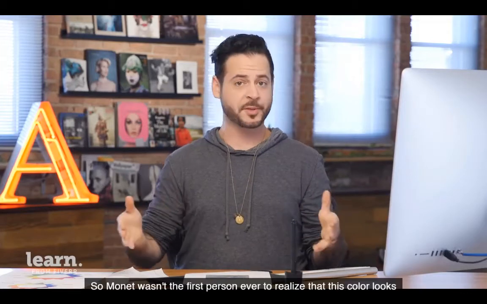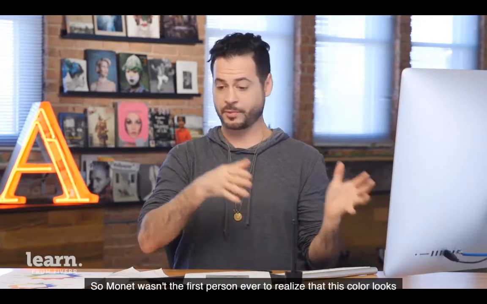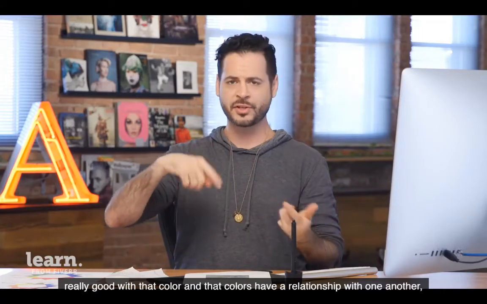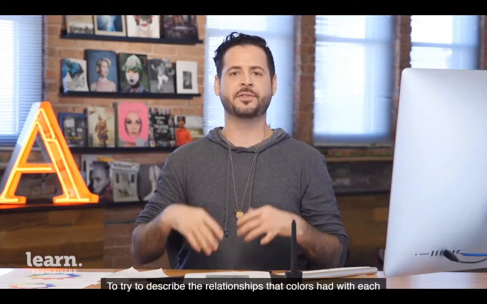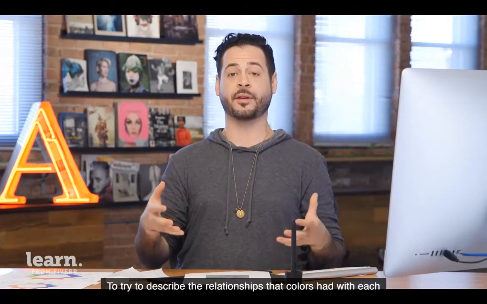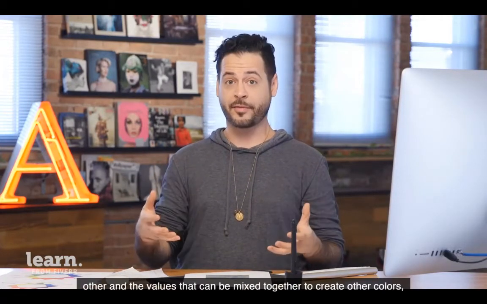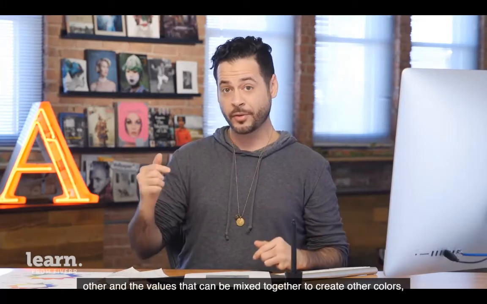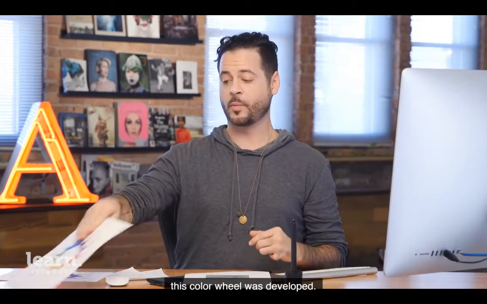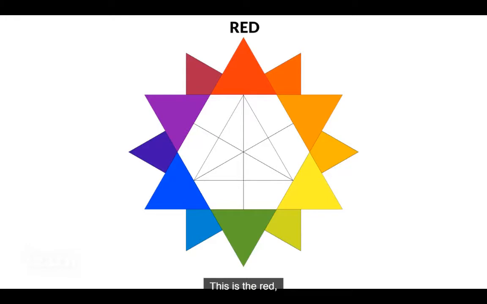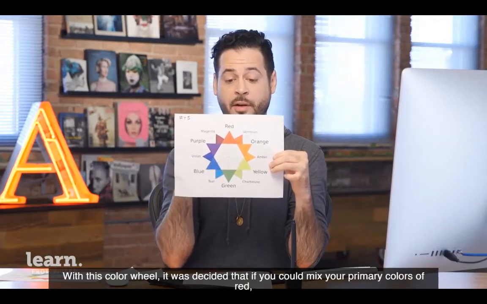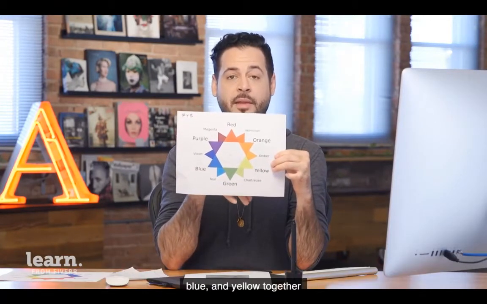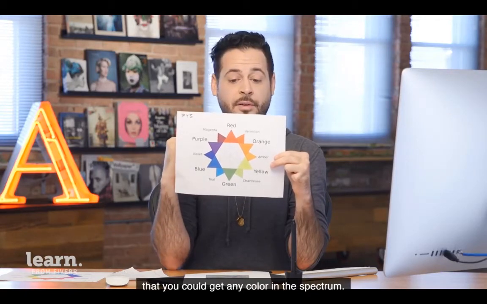So Monet wasn't the first person ever to realize that this color looks really good with that color and that colors have a relationship with one another. People have been noticing these things for centuries. And to try to describe the relationships that colors had with each other and the values that could be mixed together to create other colors, this color wheel was developed. This is the red, yellow, blue color wheel. With this color wheel, it was decided that if you could mix your primary colors of red, blue, and yellow together, you could get any color in the spectrum.